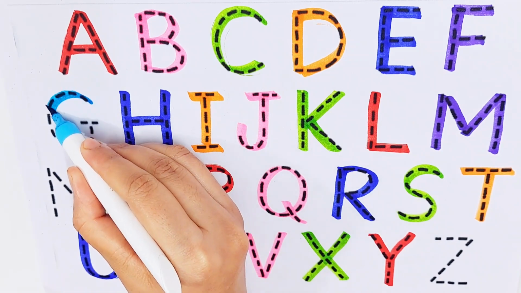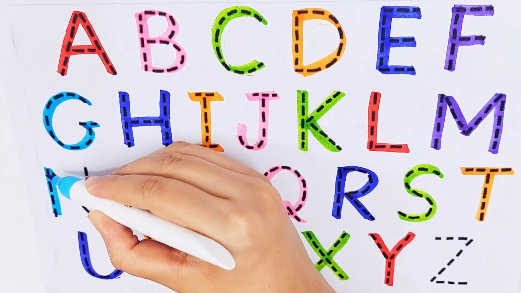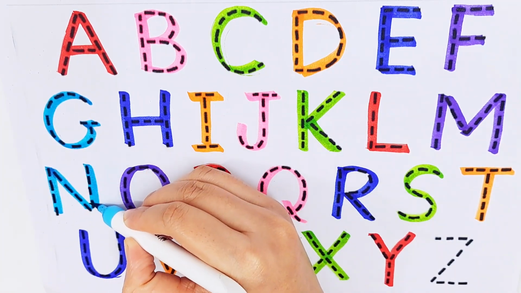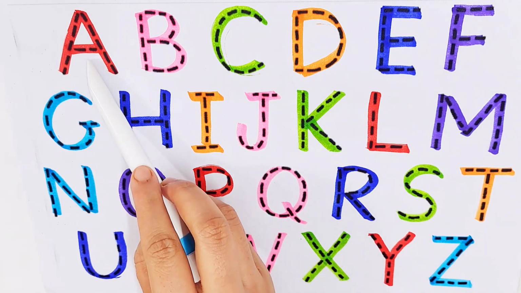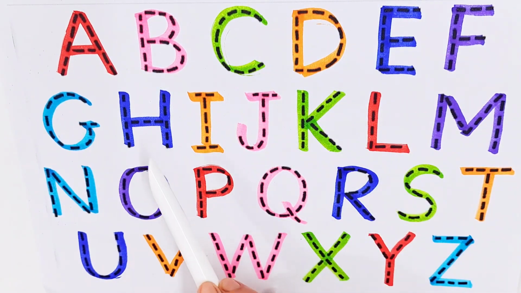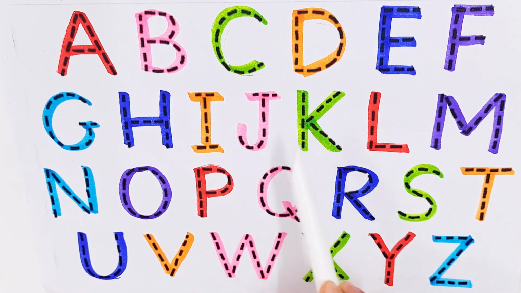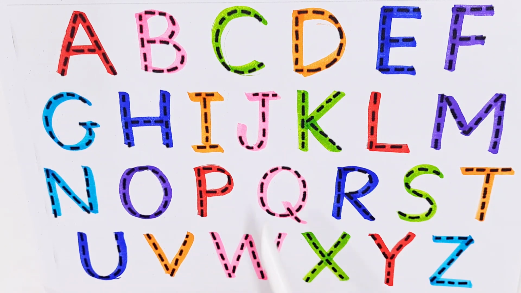G for grapes. N for nose. Z for zipper. A B C D E F G H I J K L M N O P Q R S T U V W X Y and Z.